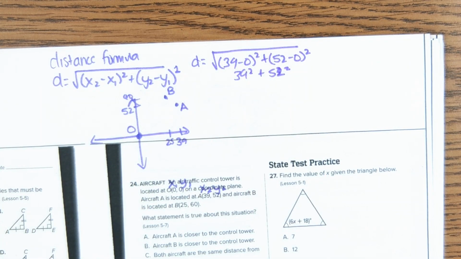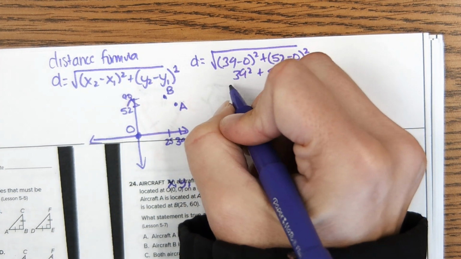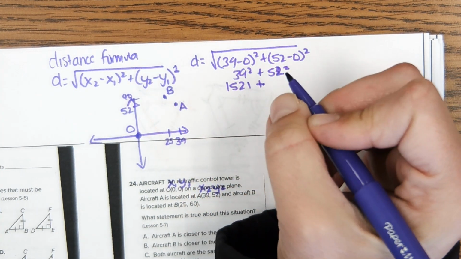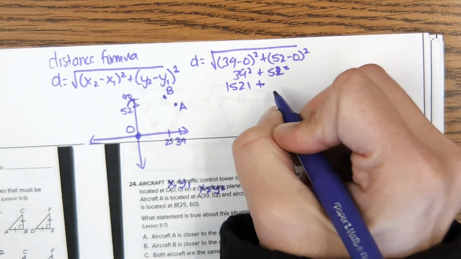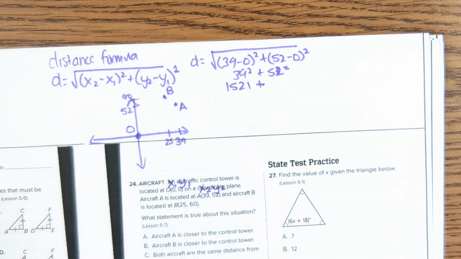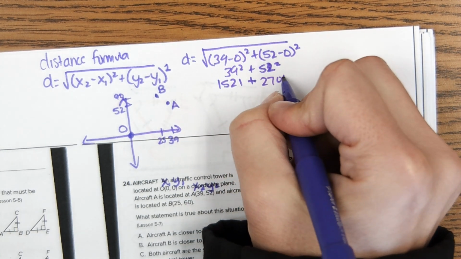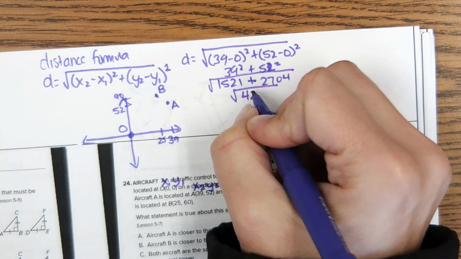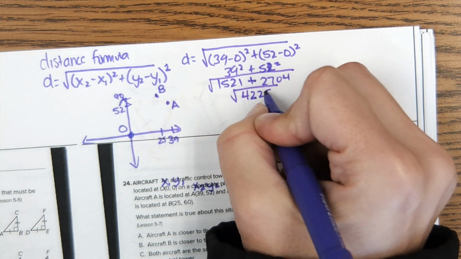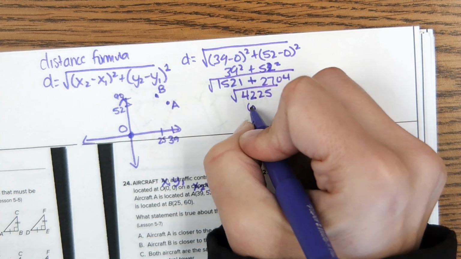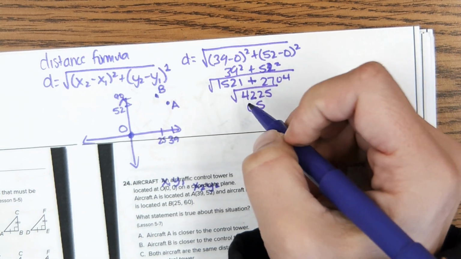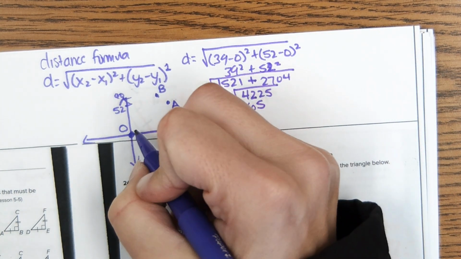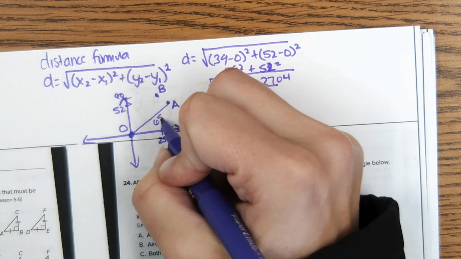That comes out to 1521 plus 52 squared, which is 2704. So it's going to be the square root of whatever this comes out to. 4,225 is the number it comes out to, and the square root of that is 65. So the distance between A and the control tower is 65 units.